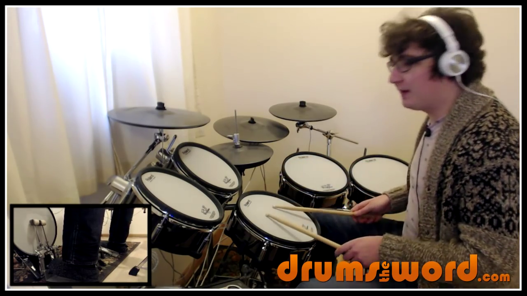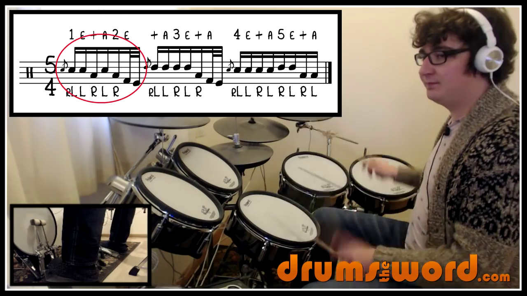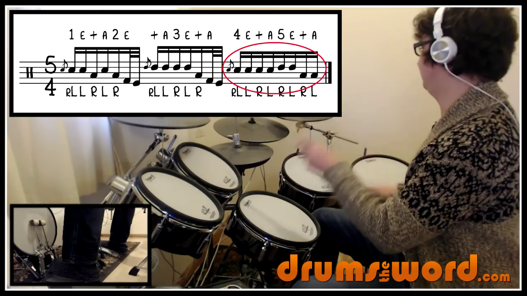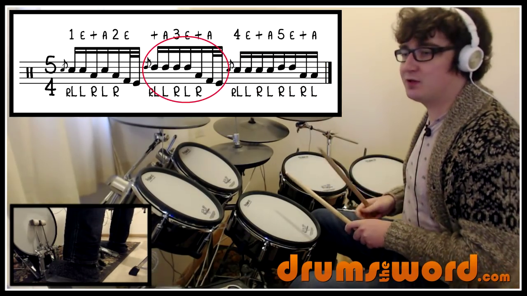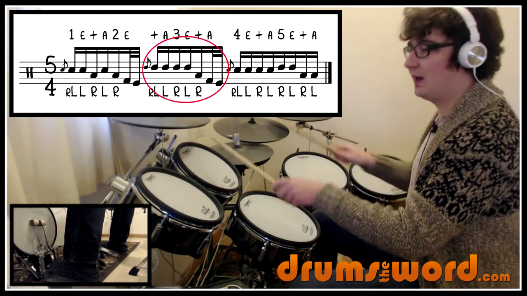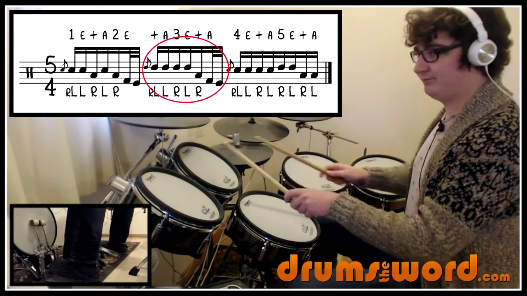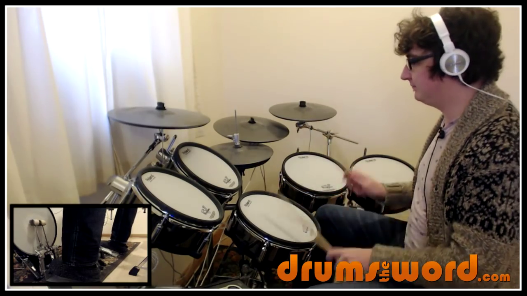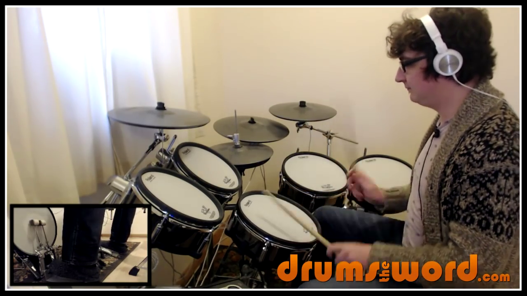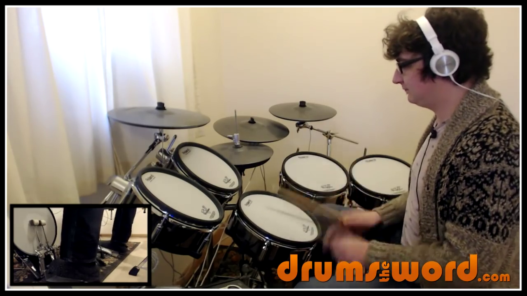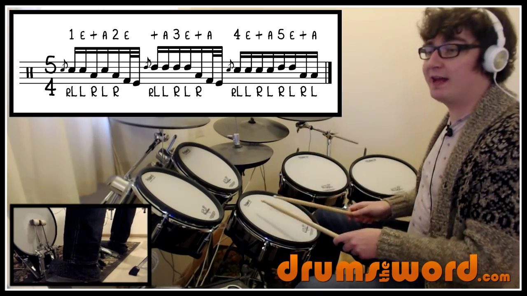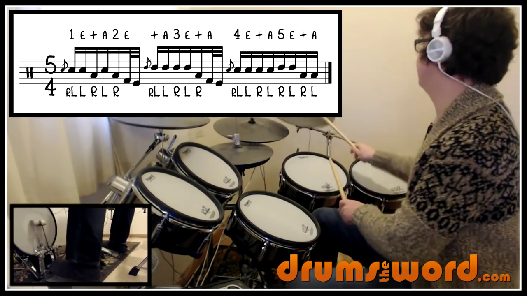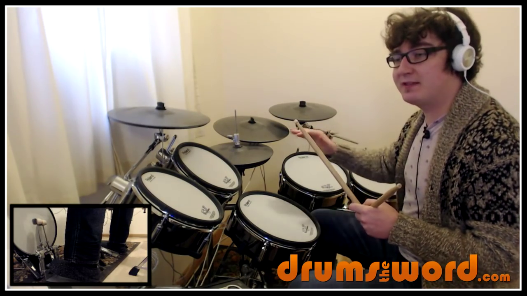So the first grouping of 6, again. I did all 3 there. So let me do the second one on its own. So my best advice is just to get used to this sticking. That's going to help you get through this. So the whole bar again. So all notes there are the same tempo.